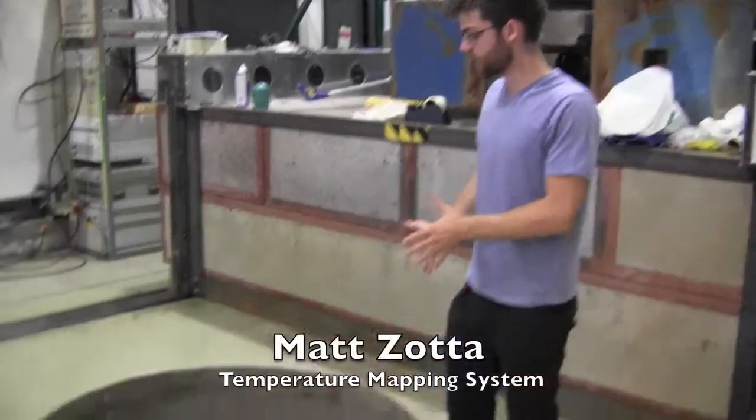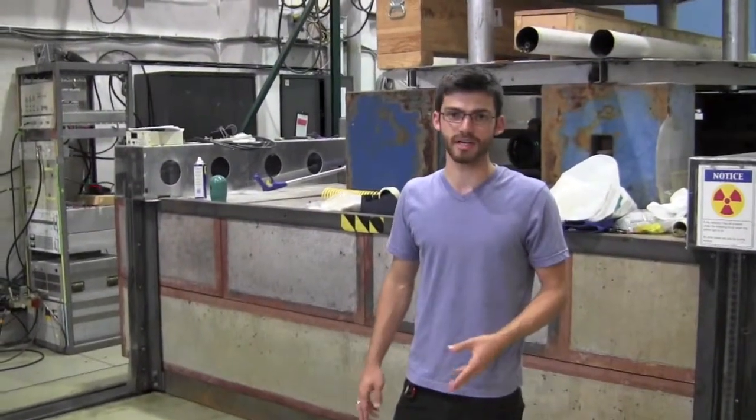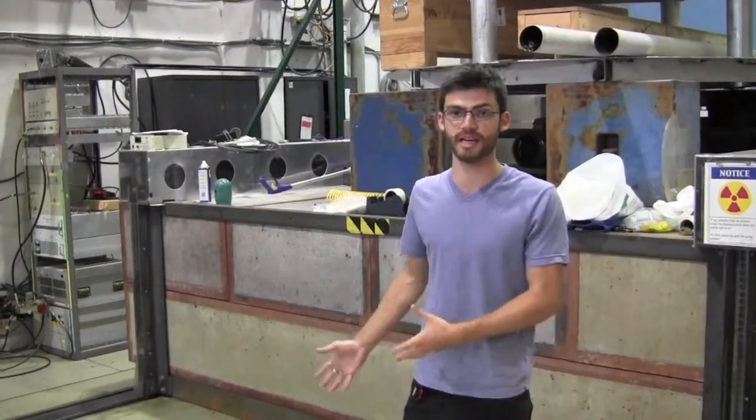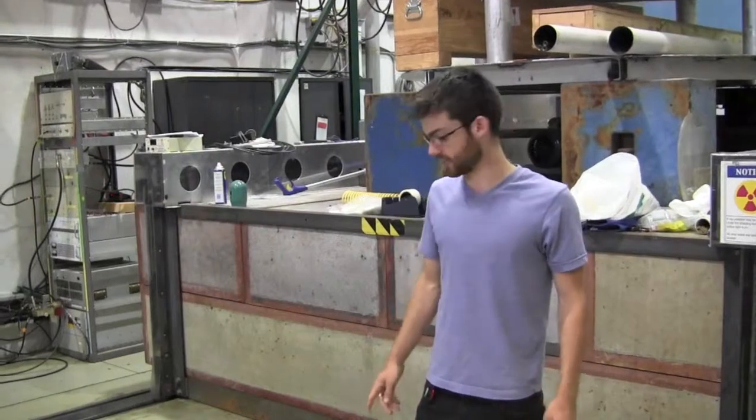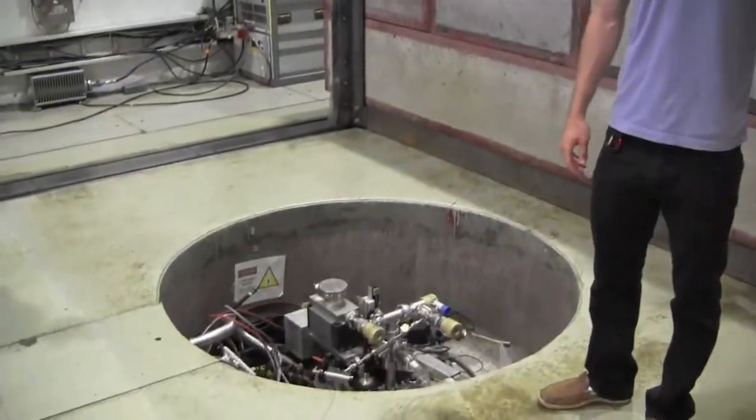Right here we have the pit where we test our RF cavities to see different things about them, different temperature warming and stuff like that. What we're about to do is take it out of the pit in the ground here, so we'll see what that looks like in a second.